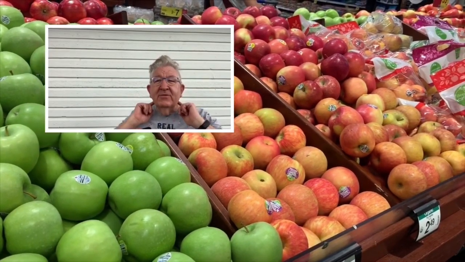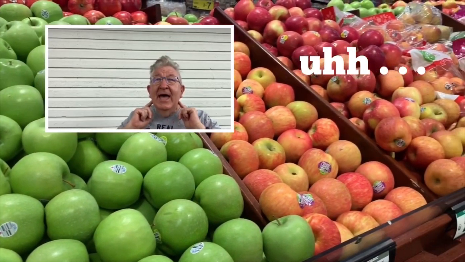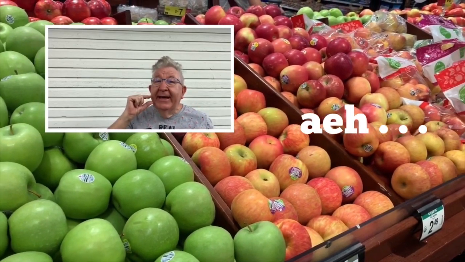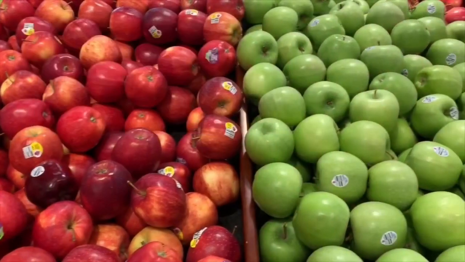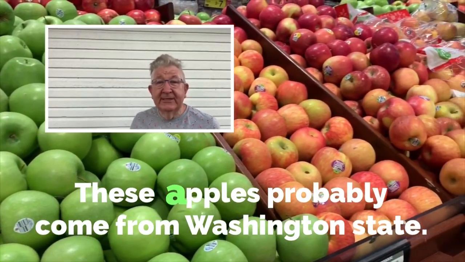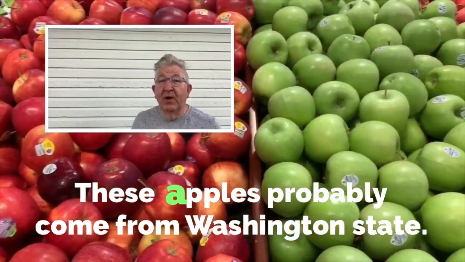That sound comes from the back of the mouth. Notice the tense lips, and the mouth is not too open. These apples probably come from Washington State.